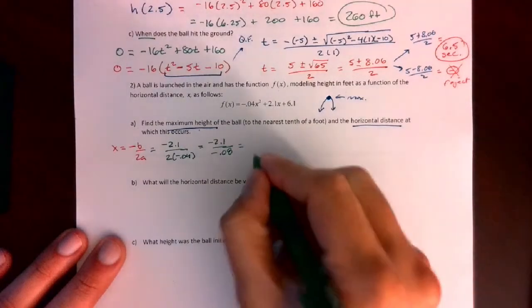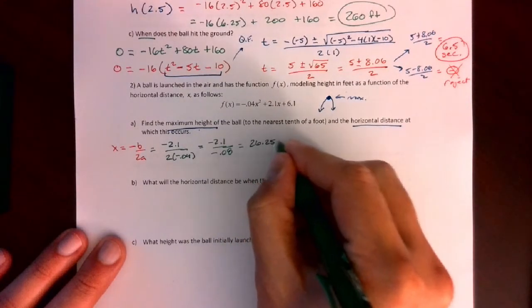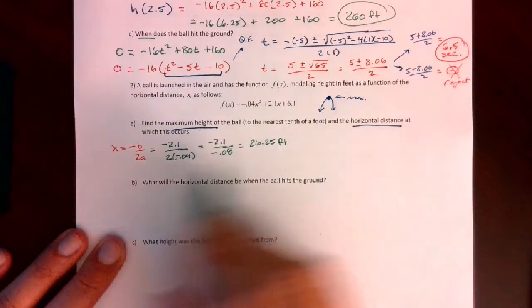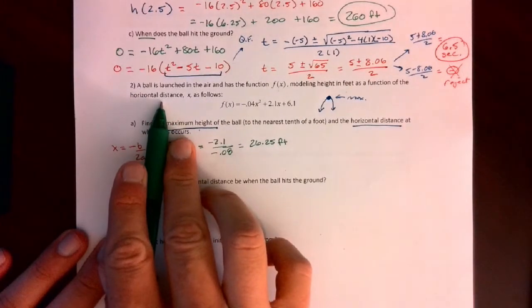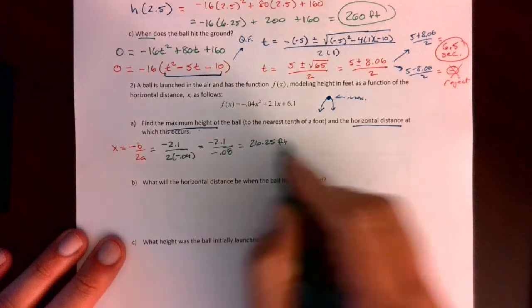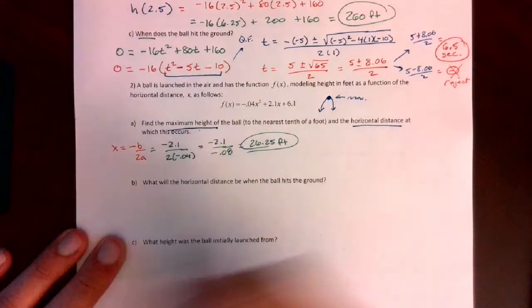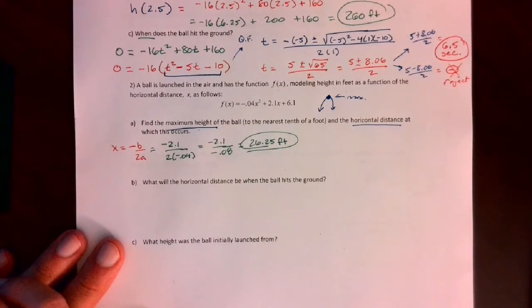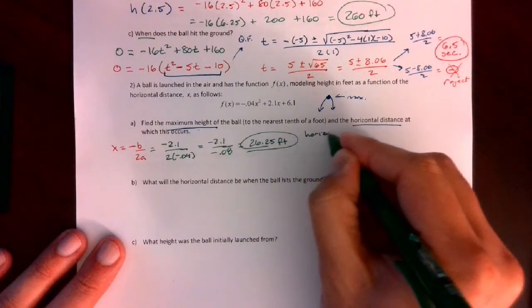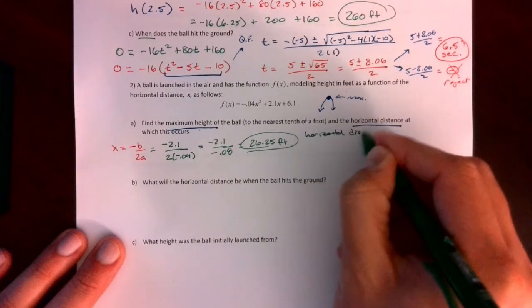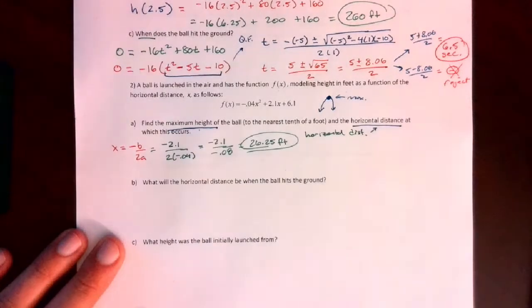So this equals 26.25. And I say feet because x is now measured, right, as a horizontal distance. It's not time, like in the previous example. It's a horizontal distance, so it's 26.25 feet. So the x value of the vertex is at 26.25 feet. That's the horizontal distance, right? That's what they're asking about here.